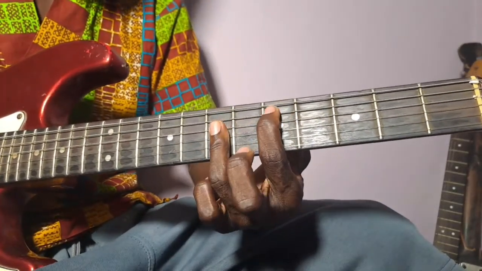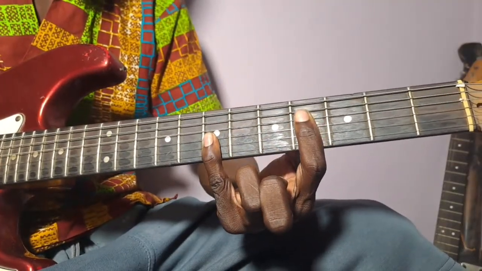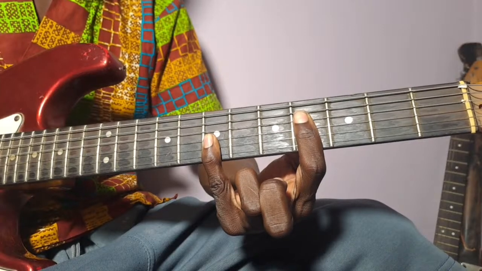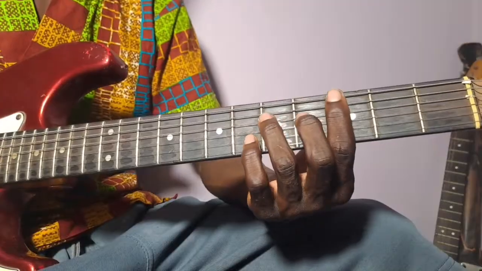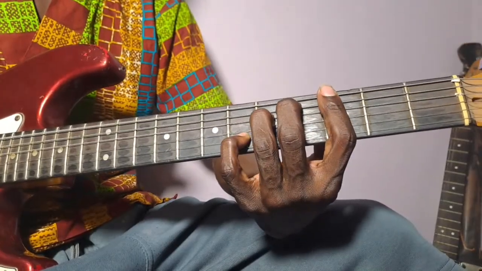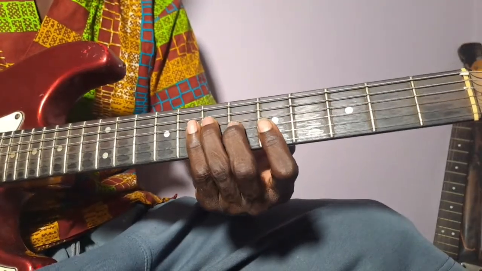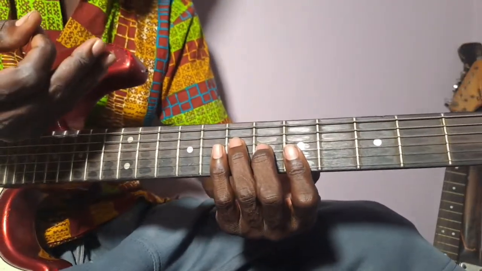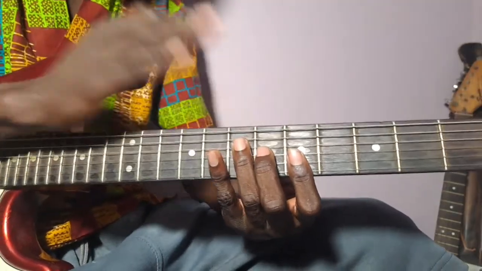So this is the D major. Then I check La. Before going to Fa, we have Fa. So either I'll use this as Fa, then I'll go back to So. So you see, I'm creating, I'm thinking about it. So it will take time for me to get control of this.